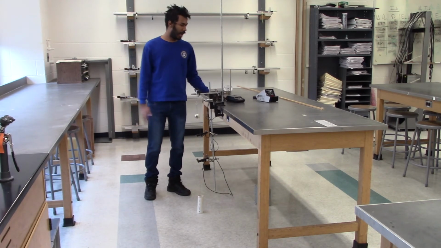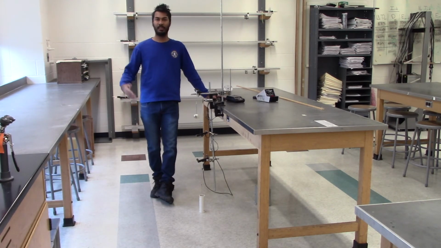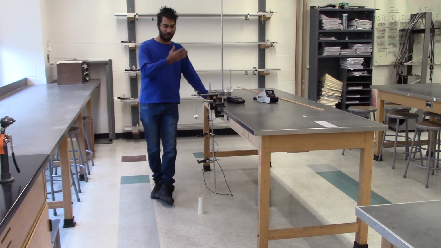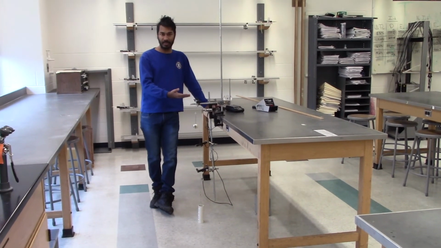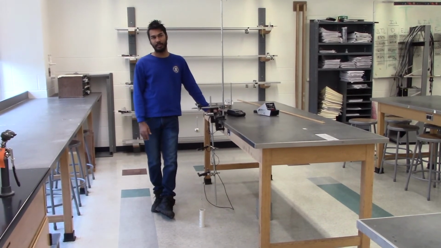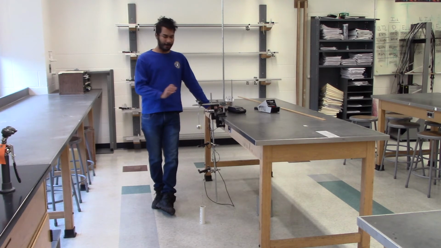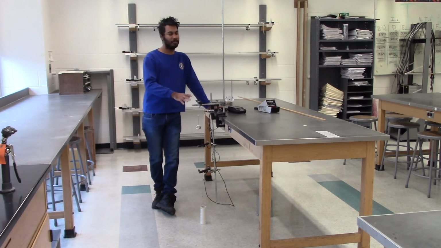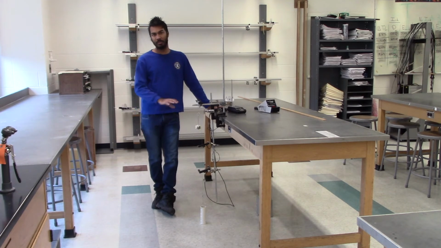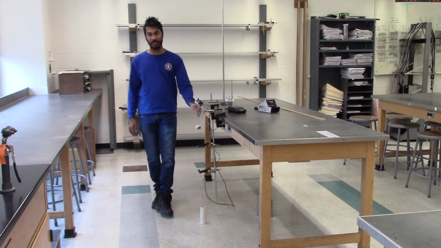As before, you can carry out some calculations to find the acceleration of the system, and finally you can determine the acceleration due to gravity. So that is all about part B. Repeat the 5 trials and take the time measurements of this system.